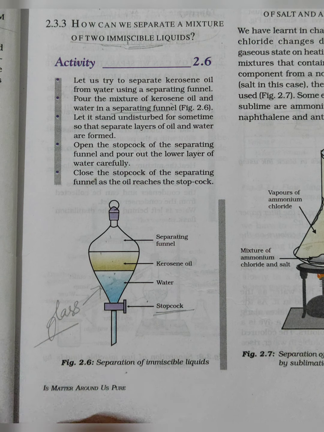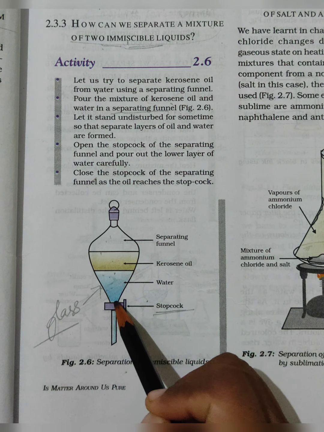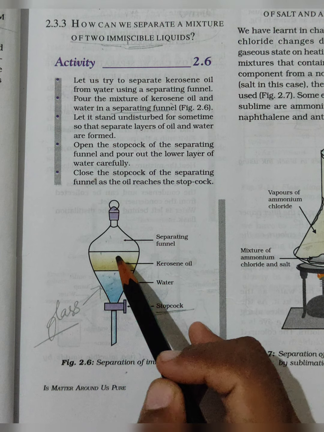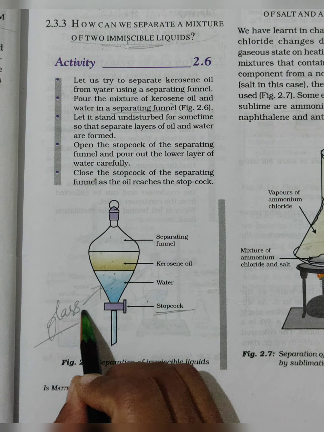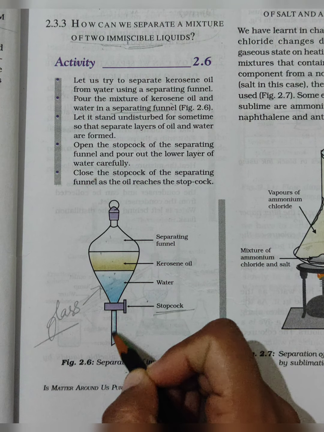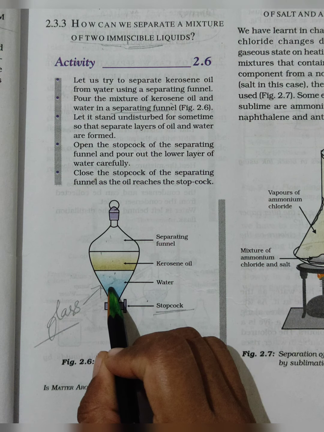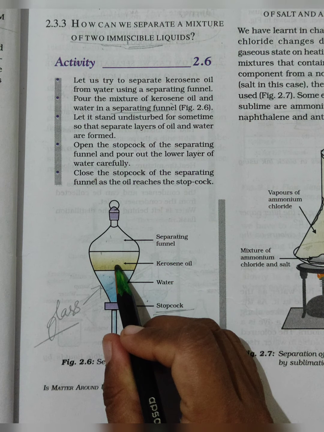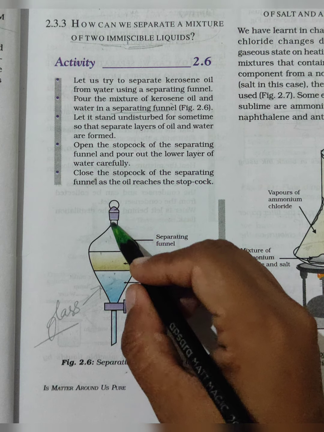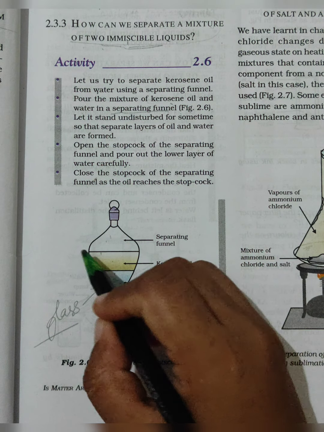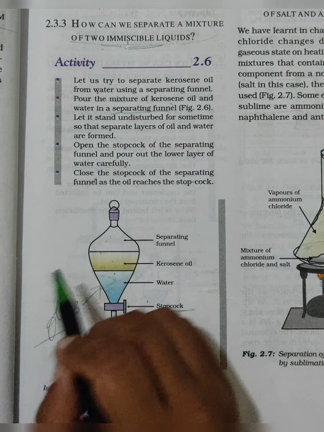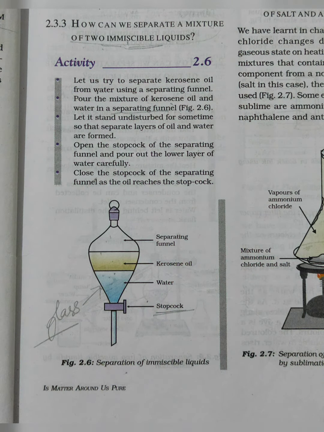So here firstly we are going to put water. Right after we put some water, we will make sure that this is tightened up, nothing is falling down from here. First we will put water, secondly we will put some kerosene oil, and we will close this. We will allow this mixture to stand. That means we are not going to disturb it until it forms two layers.